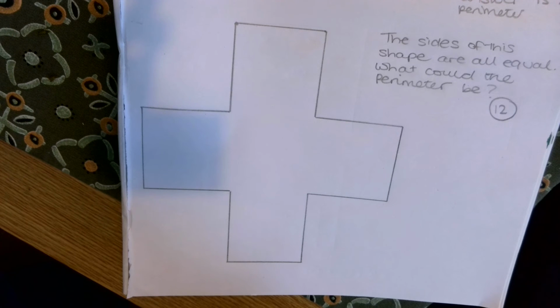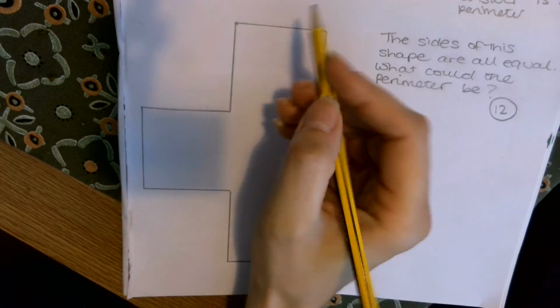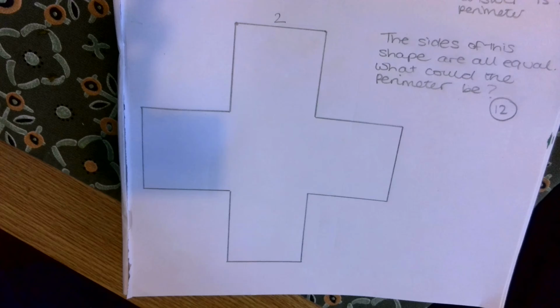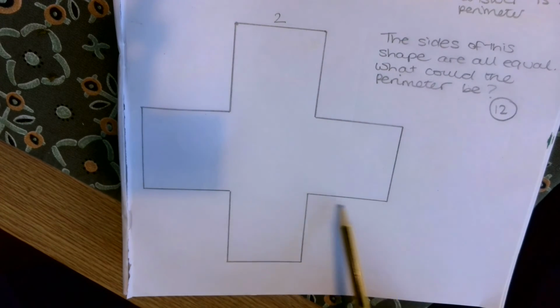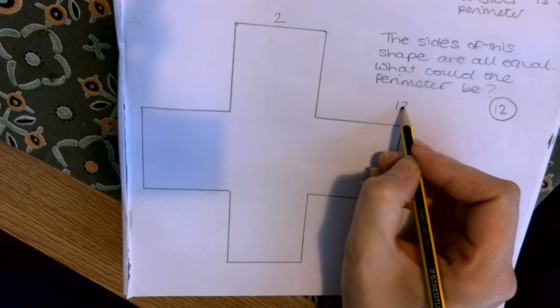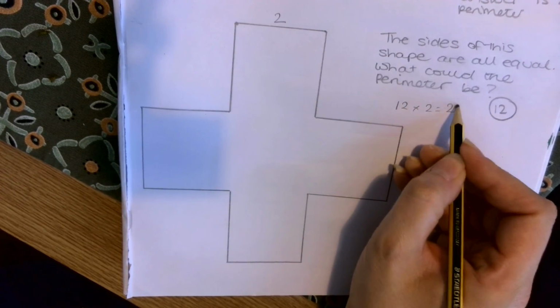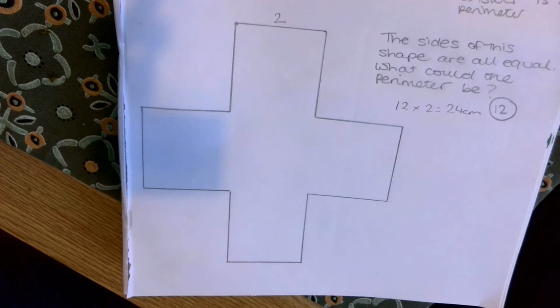So really that means that the perimeter has to be a multiple of 12. It has to be a number in the 12 times table. So your perimeter cannot be 25, for example, because let's pretend that every length was 2 centimetres. That means we have 12 lengths, 12 sides, and each side is 2 centimetres. So my perimeter could be 24 centimetres, but it cannot be 25.